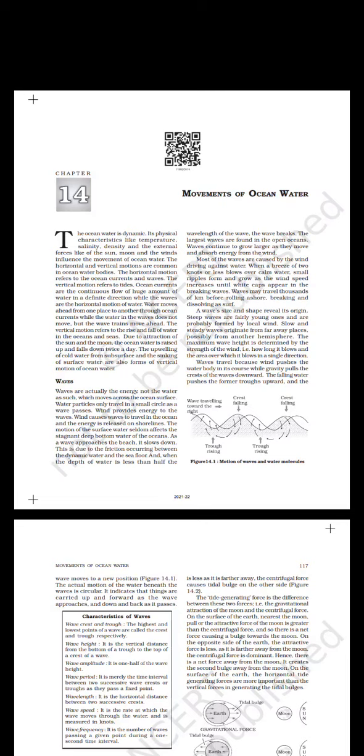The horizontal and vertical motions are common in ocean water bodies. The horizontal motion refers to the ocean currents and waves. The vertical motion refers to tides. Ocean currents are the continuous flow of a huge amount of water in a definite direction, while the waves are the horizontal motion of water. Water moves ahead from one place to another through ocean currents, while the water in the waves does not move, but the wave trains move ahead.